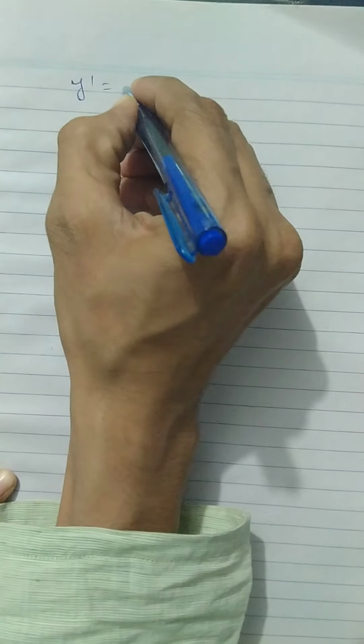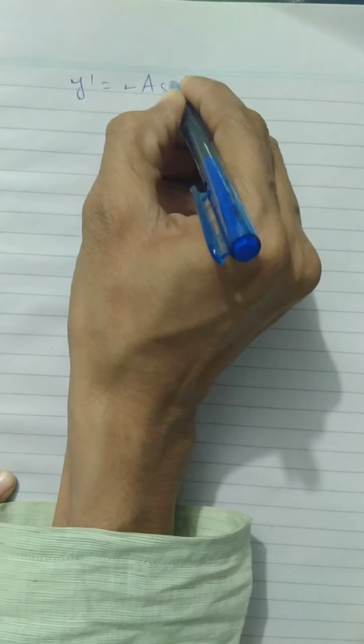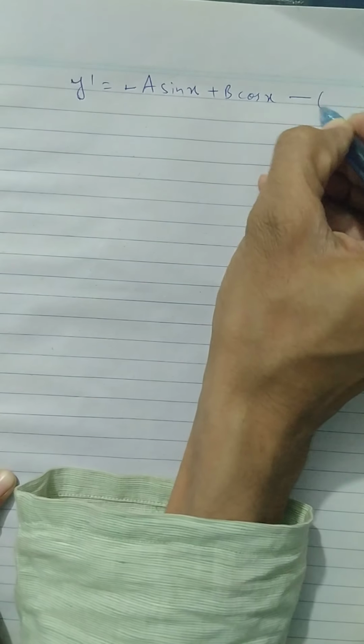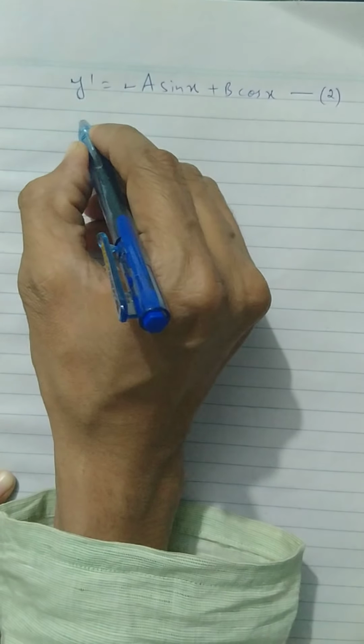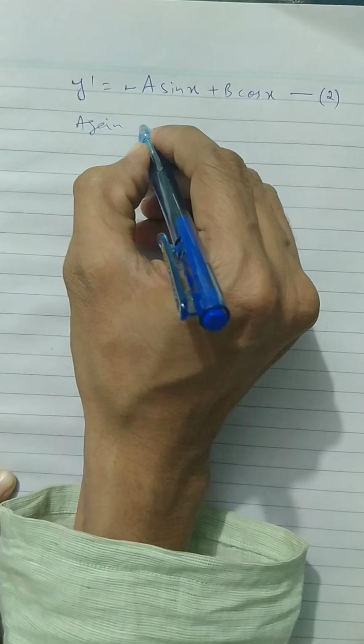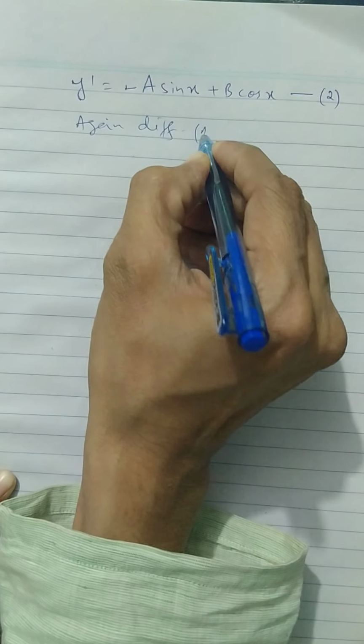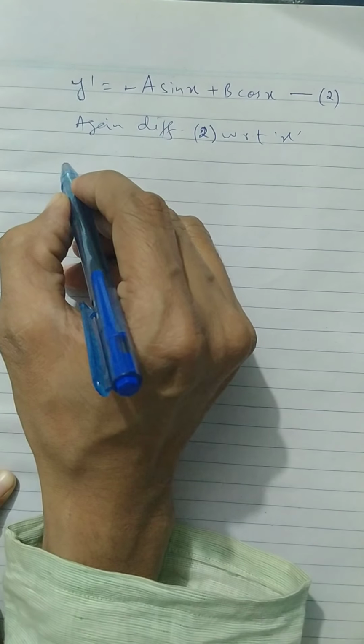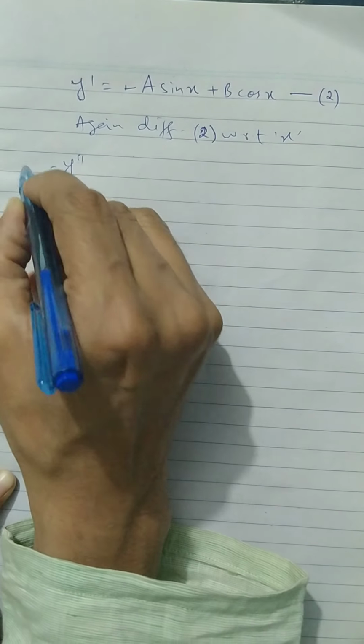Now for the second derivative, we have y dash equals minus a sin x plus b cos x. We are considering this as equation number 2. If we again differentiate equation 2 with respect to x, the result will be y double dash, or d square y divided by dx square, equals minus a cos x minus b sin x. This will be equation 3 for our consideration.